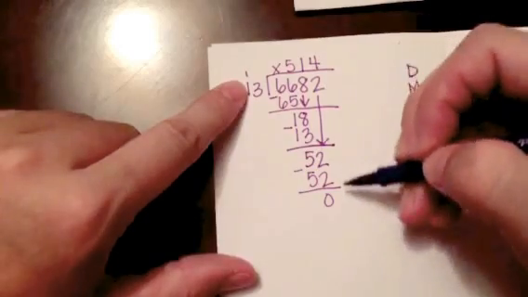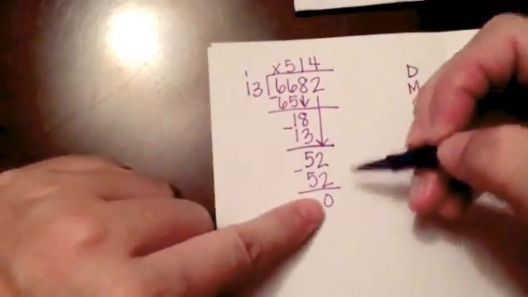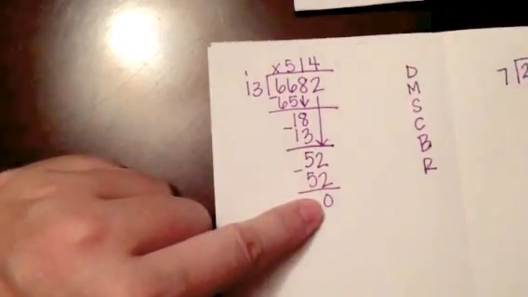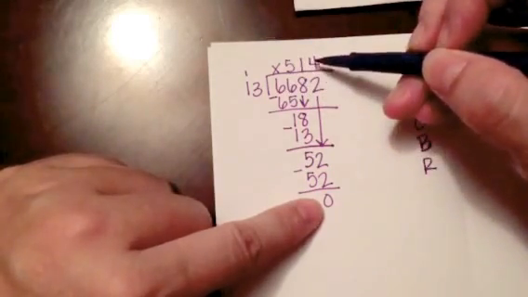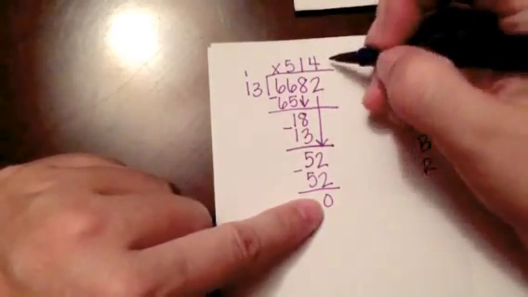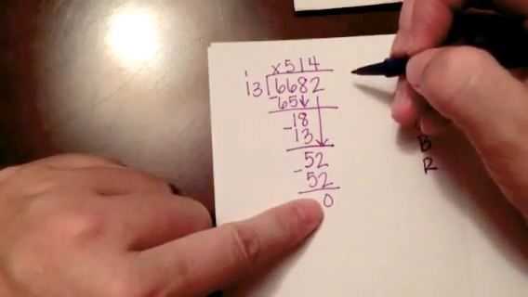However, there's nothing left to bring down. So my answer, we're finished. And I also have a number above each one of our place values. So that works out. So my answer is 514.